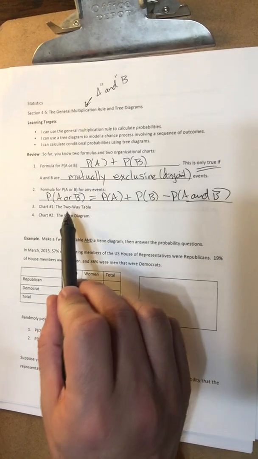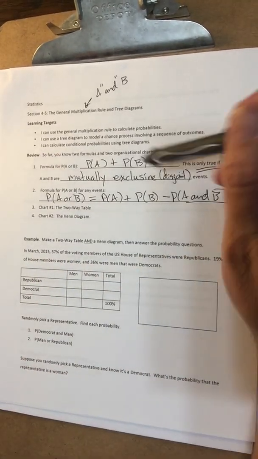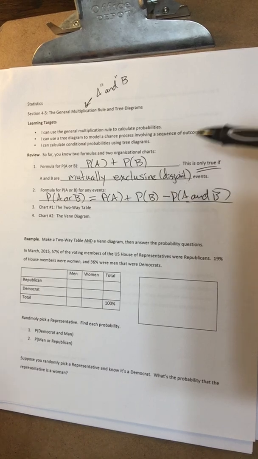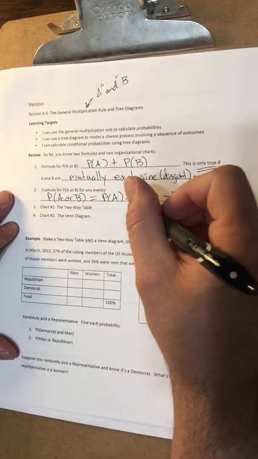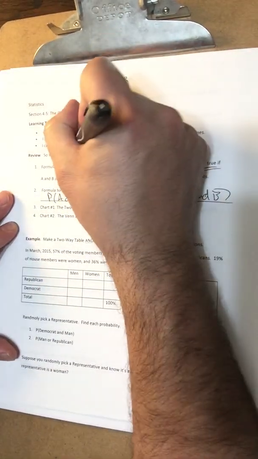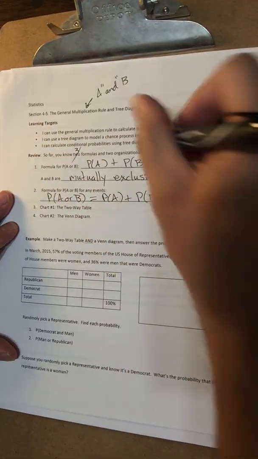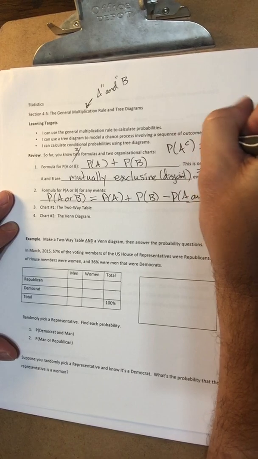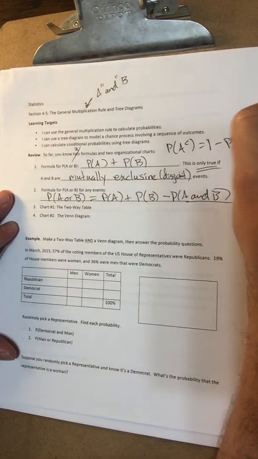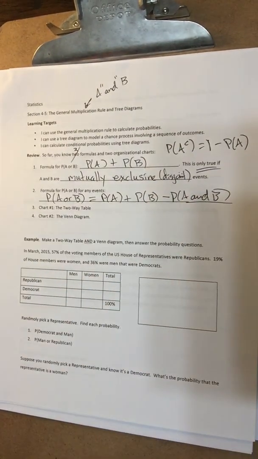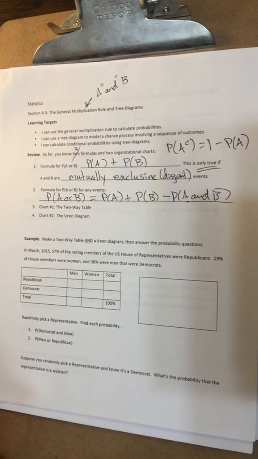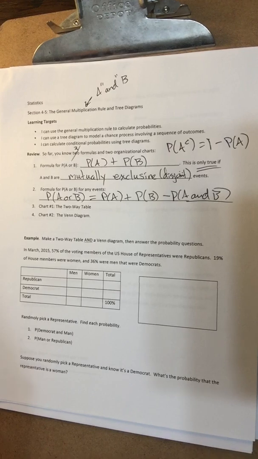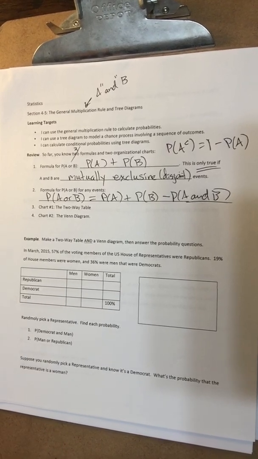Okay, we have a two-way table and a Venn diagram, and you know what? I'm kind of lying here because didn't I tell you the complement? Didn't we talk about the complement? I think we did already. And so I'm going to say there are three formulas, and I'm going to put one more up here. The probability of A complement is 1 minus the probability of A. If you got a 20% chance of passing this test, you got an 80% chance of failing it. It goes like that.